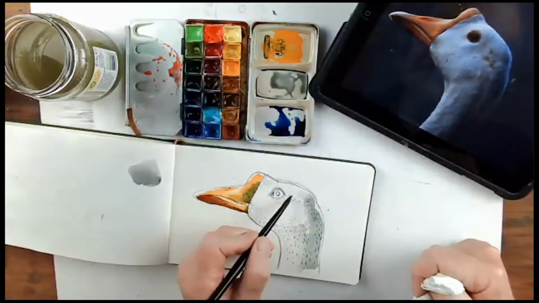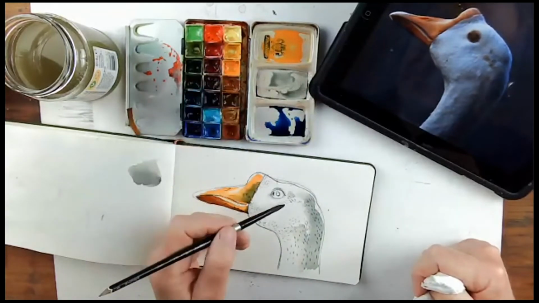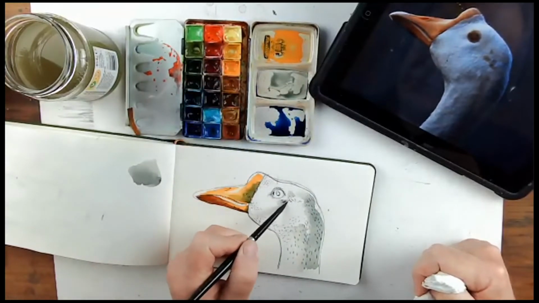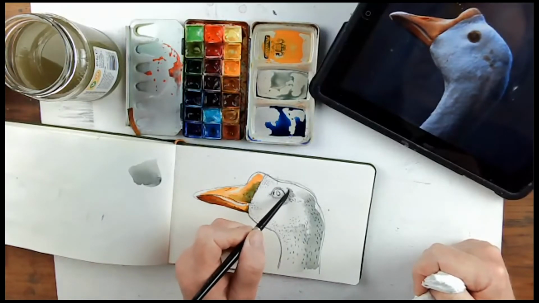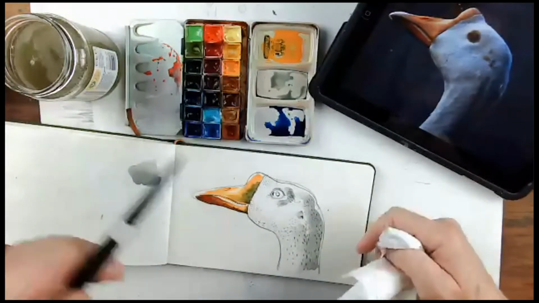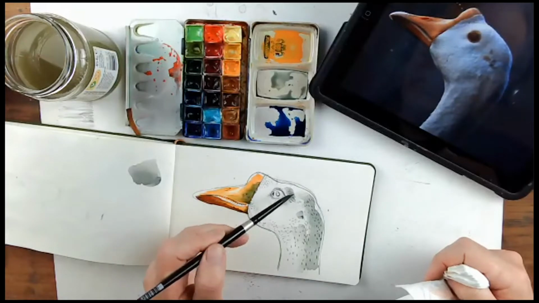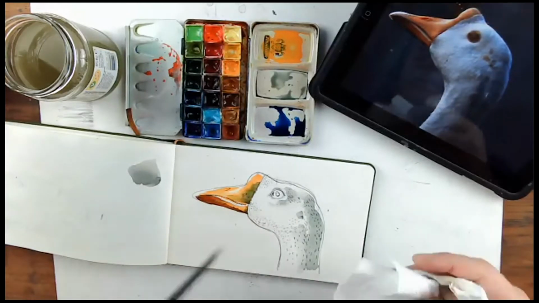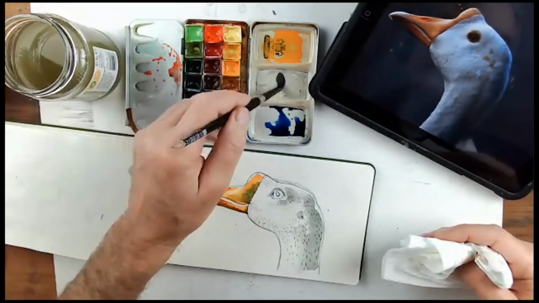Let's have a look at this. I'm painting where I put those little dashes, remember? Sharp edges, we don't want them. Soften them off like that. I'm running out of my shadow color. I'm going to have to make some more.